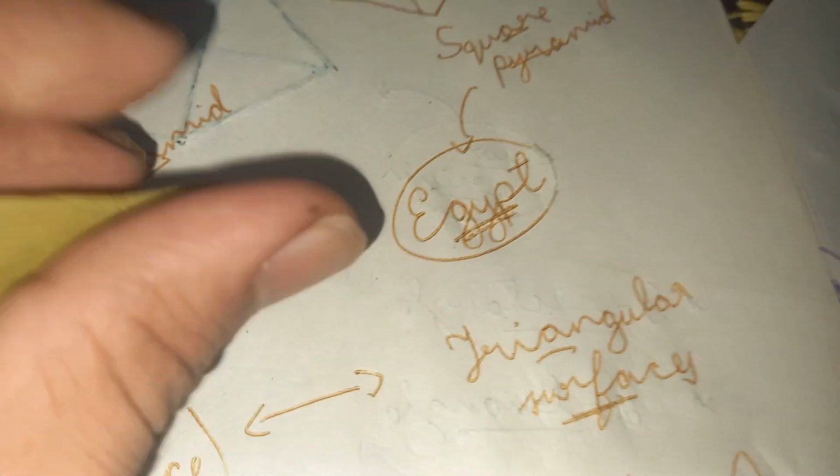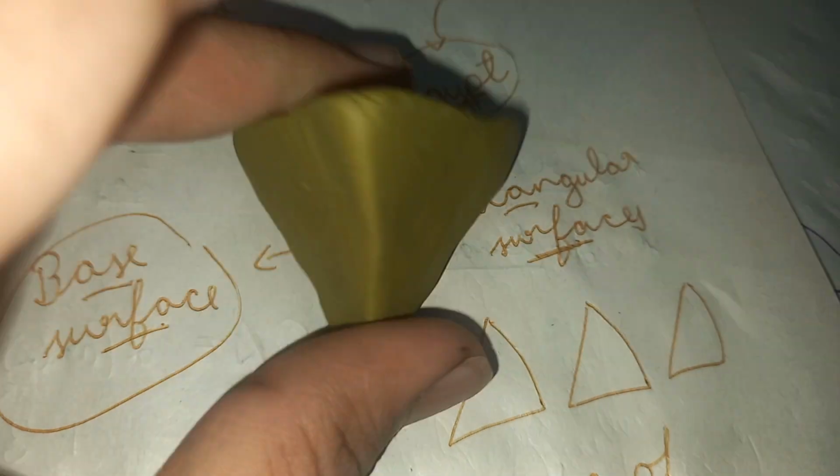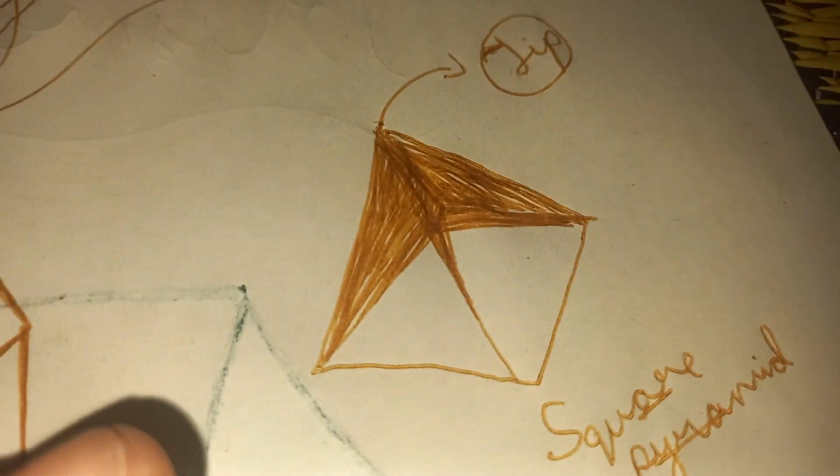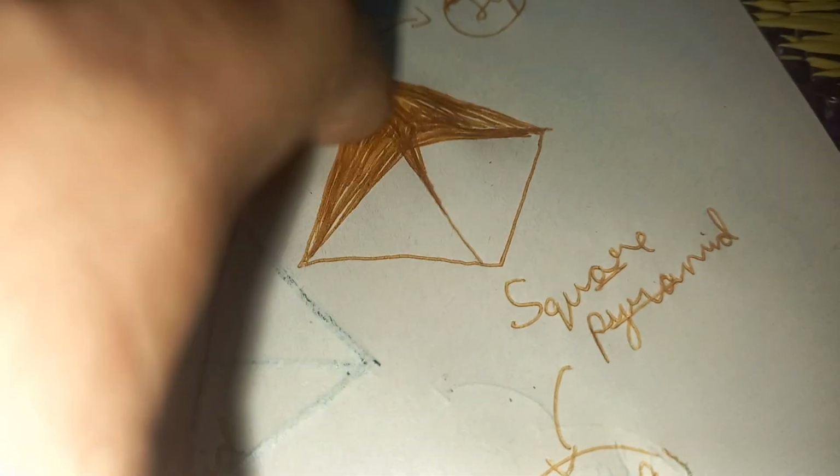Do you know that the surface area of this pyramid is beautiful, because the surface area is equal to the base area plus the area of the number of triangles. That is, the base area is the area of this triangle, and the number of triangles, 3 times the area of this triangle. In the square pyramid, the surface area is equal to the area of the square, and the number of triangles, there are 4 triangles, 4 times the area of the triangle.